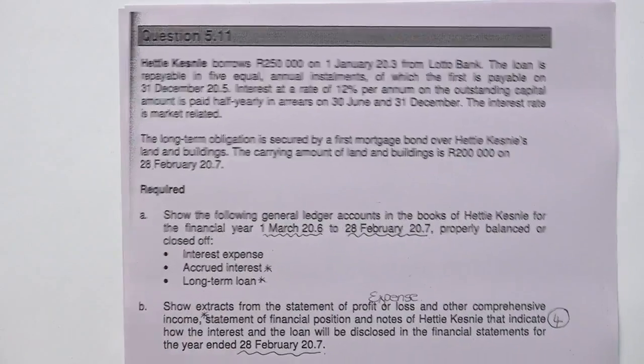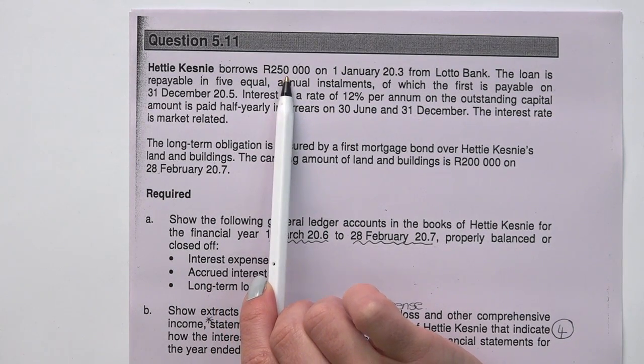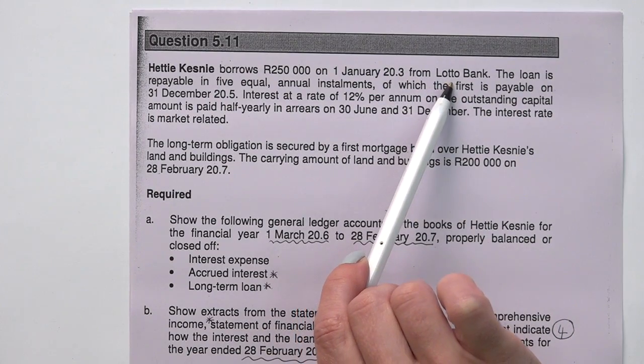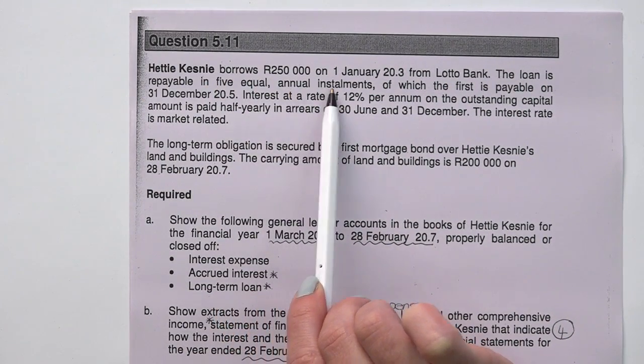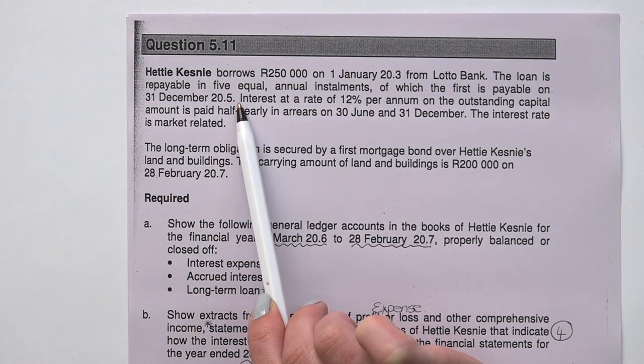If we can now start reading, they tell us that Hettie Kesnie borrows 250,000 Rand on the 1st of January 20.3 from Lotto Bank. The loan is repayable in 5 equal annual installments, of which the first is payable on 31 December 20.5.